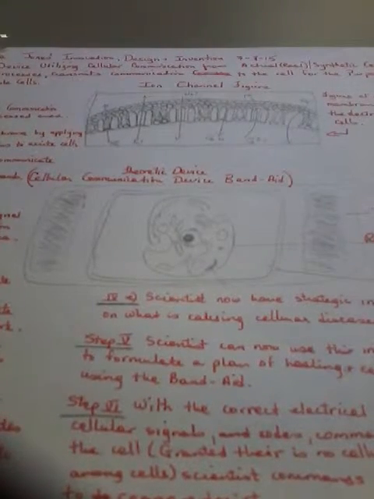Okay, this is what I call, it's a theoretic device, and I call it the cellular communications Band-Aid. Okay, thank you.